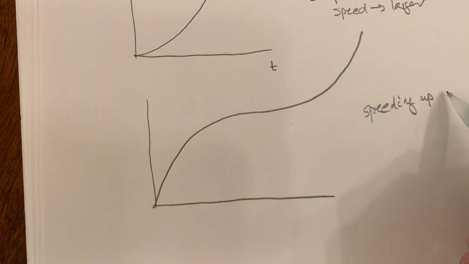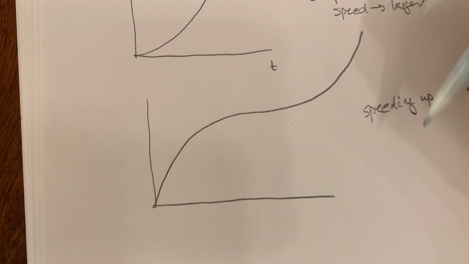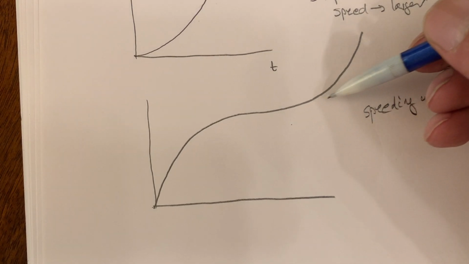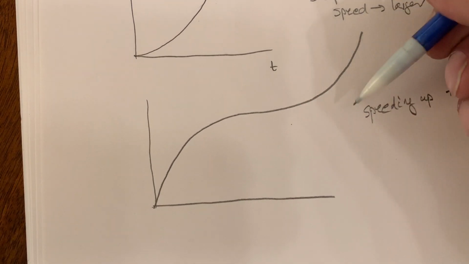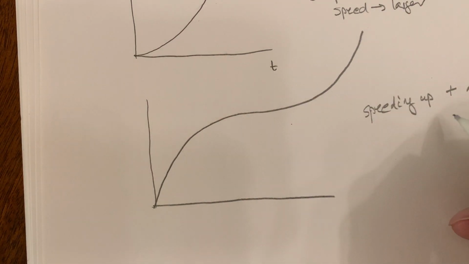And so speeding up that way is called positive acceleration. And speeding up that way, and I know that sounds strange, what I mean is slowing down. So if your speed becomes negative, you start to slow down like you're slowing down over here, then that's called negative acceleration.